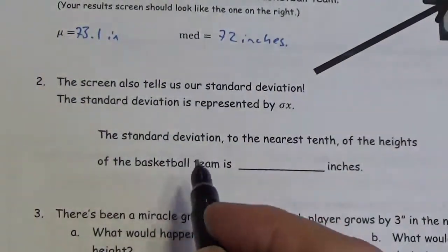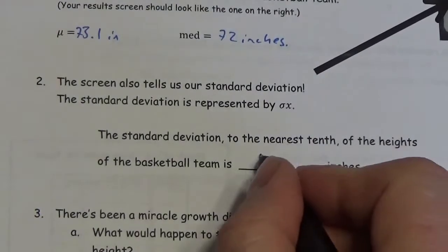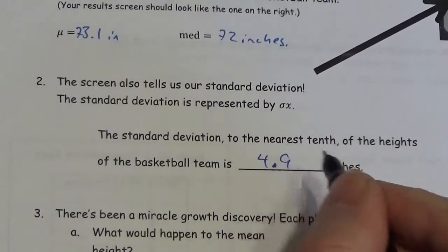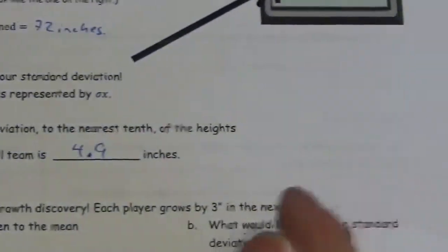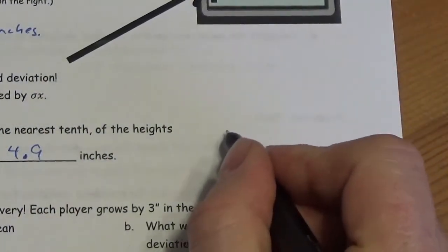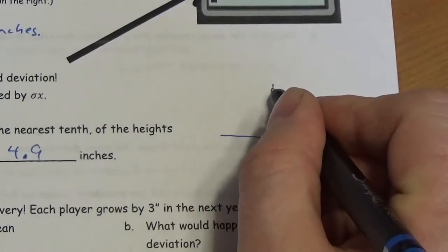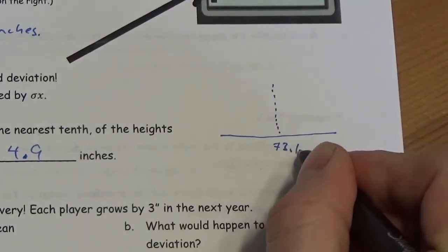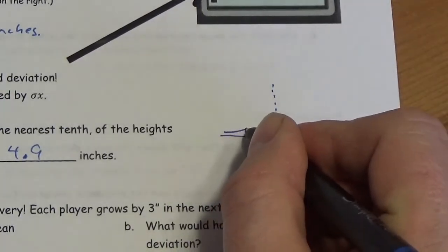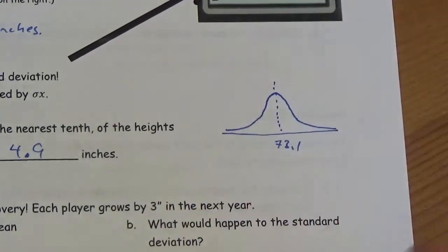Okay, so the standard deviation to the nearest tenth of the heights of the basketball team is 4.9 inches. Now, let me just try to explain this really quickly. What this means, and I'm going to give you a bit of a visual of this: here's our mean, and we already know that our mean is 73.1 inches. And then the data goes up, and comes down.